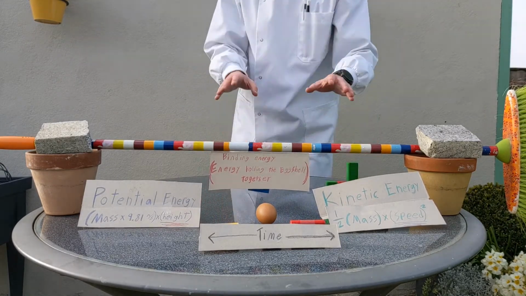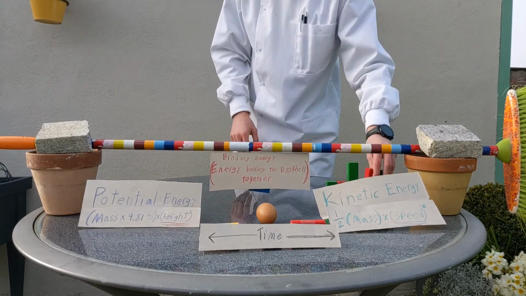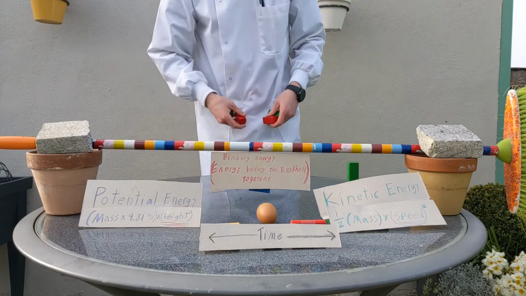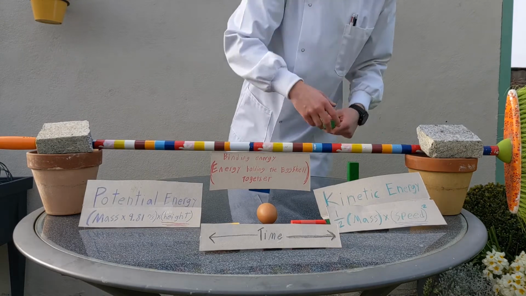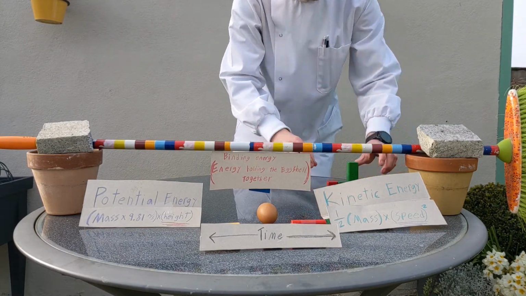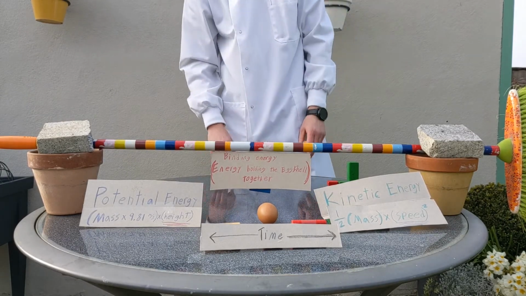Right? So two things that you need to remember. You can either slow the egg down, which takes away from the kinetic energy of the egg because it's going slower, or you can extend the amount of time that it takes for the egg to lose all of the kinetic energy in the form of work.